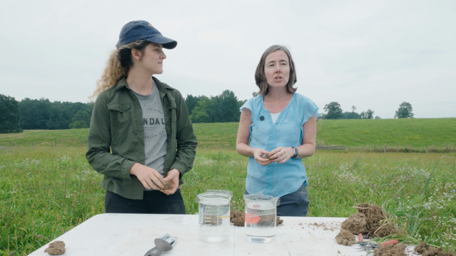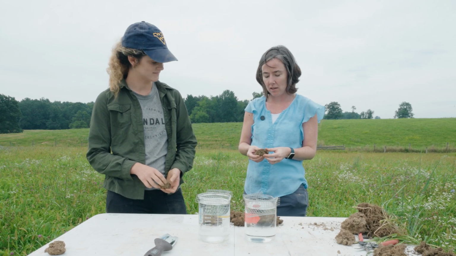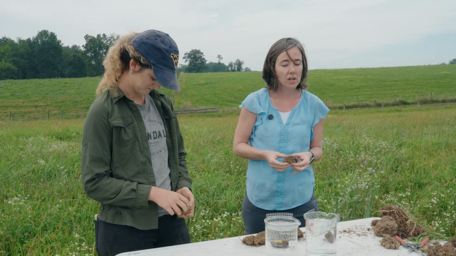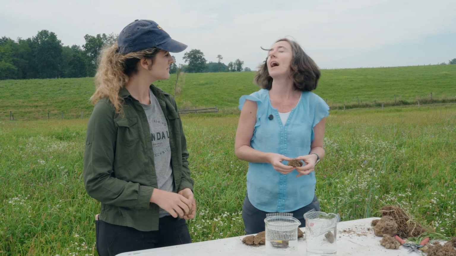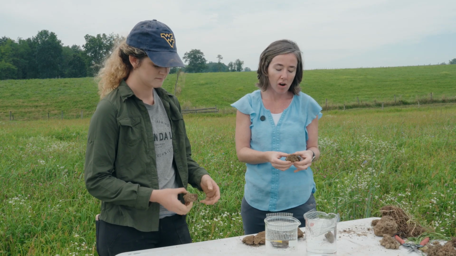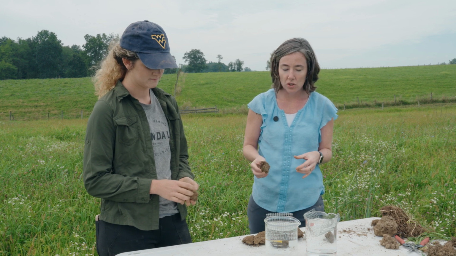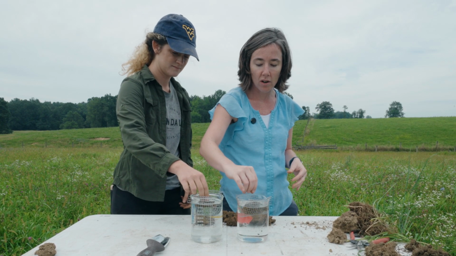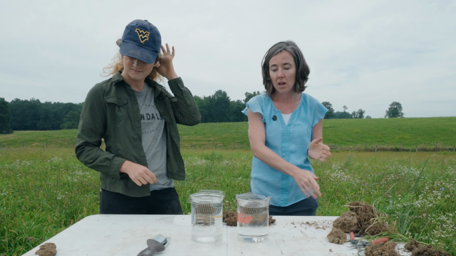So one way to assess the physical health of the soil is to submerge it in water and see how stable the aggregates are. So here we have 2 soil samples, and we're just going to set them in water and see what happens.